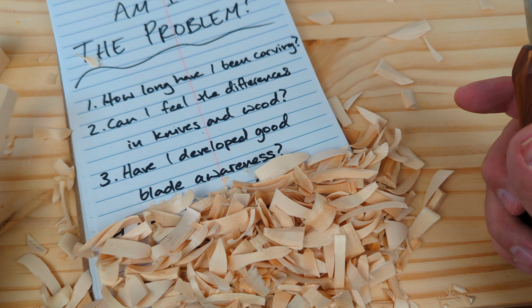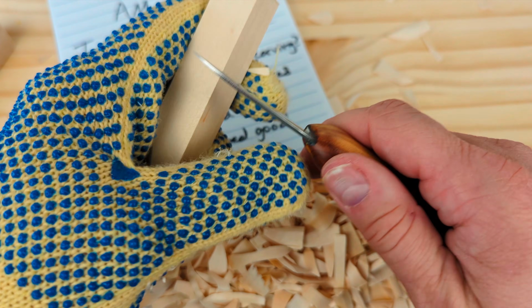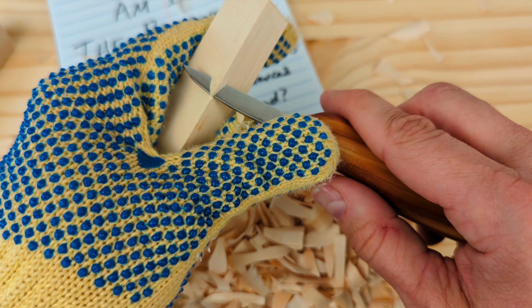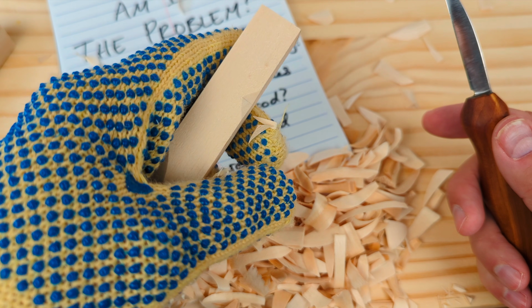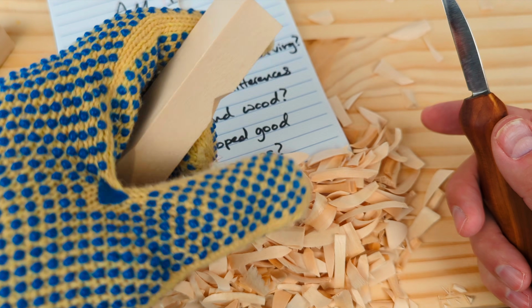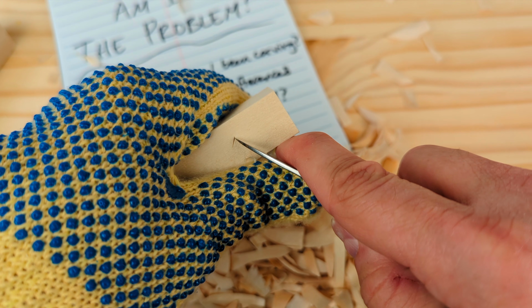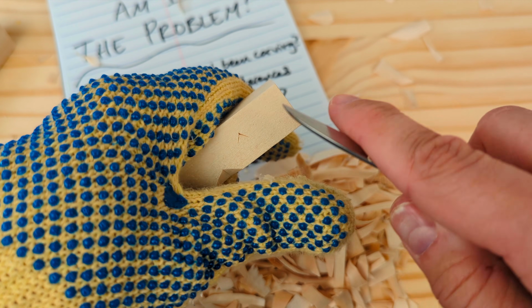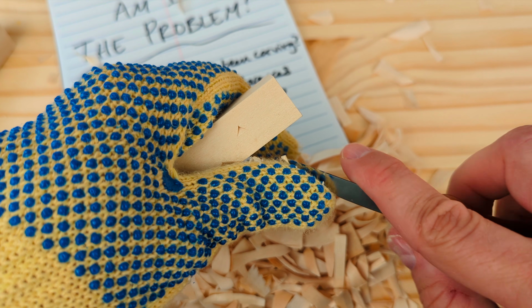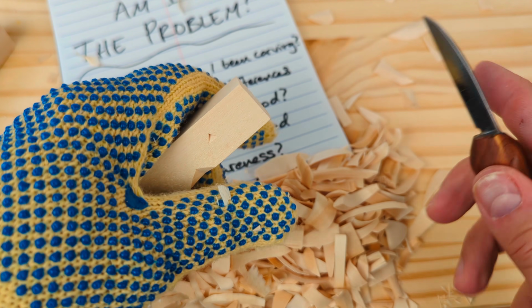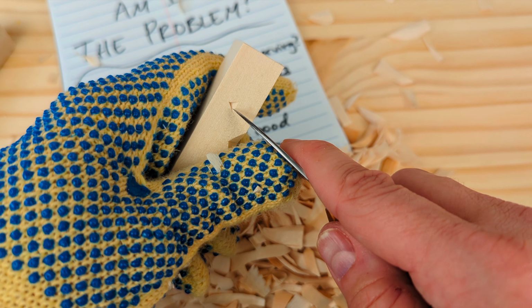The other thing I think about is, have I developed good blade awareness? What I mean by that is I know where the blade is at all times. So if I make a cut from one direction and I come in from the other direction, can I be reasonably confident that they're going to line up and the chip is going to pop out like that? Could I do a simple triangle chip cut where I stick my point in a couple different spots, and then I can pop out a chip with my knife like that on the first try? Those are things that show me that I have good blade awareness. I know where the tip of my knife is in the wood, and I'm putting it at the right depth.